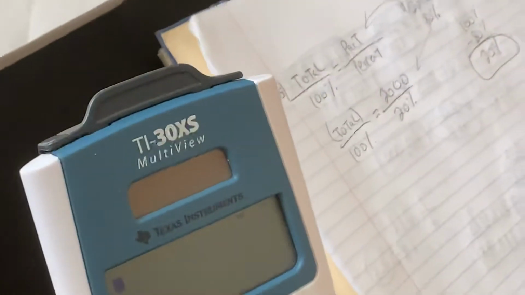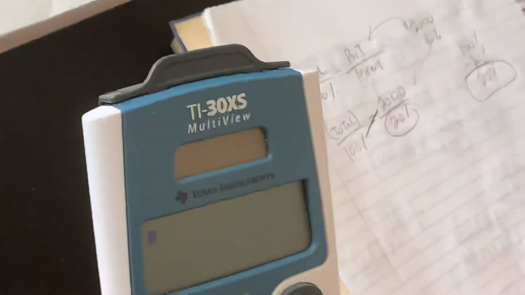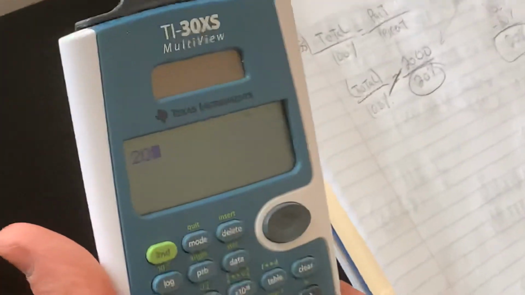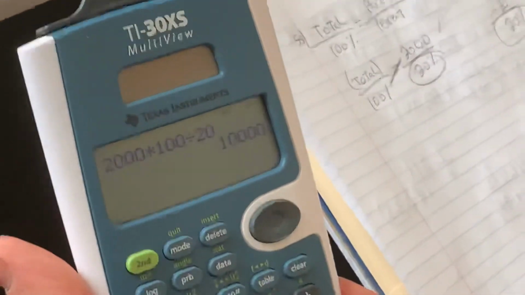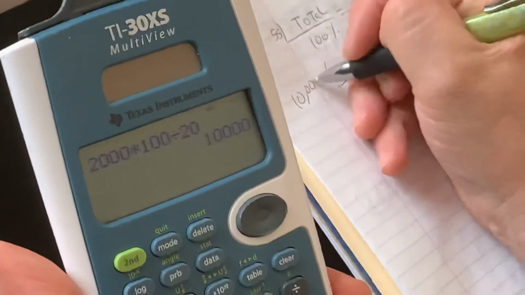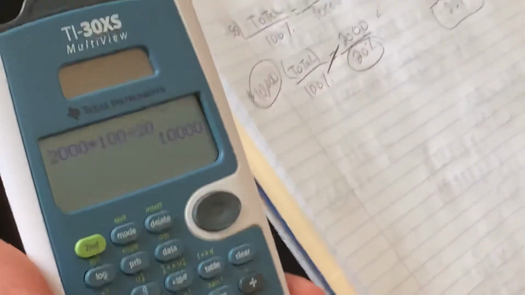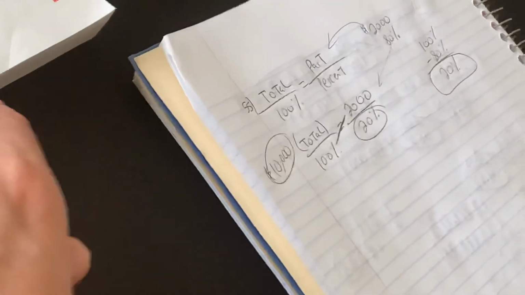So $2,000 as a down payment is 20%. The total price of the vehicle, we don't know yet, should be 100%. Take out your calculator, you cross multiply, and you divide. So $2,000 times 100 divided by 20. It gives us $10,000. Well, that's the selling price of the vehicle. That's what you're looking for.